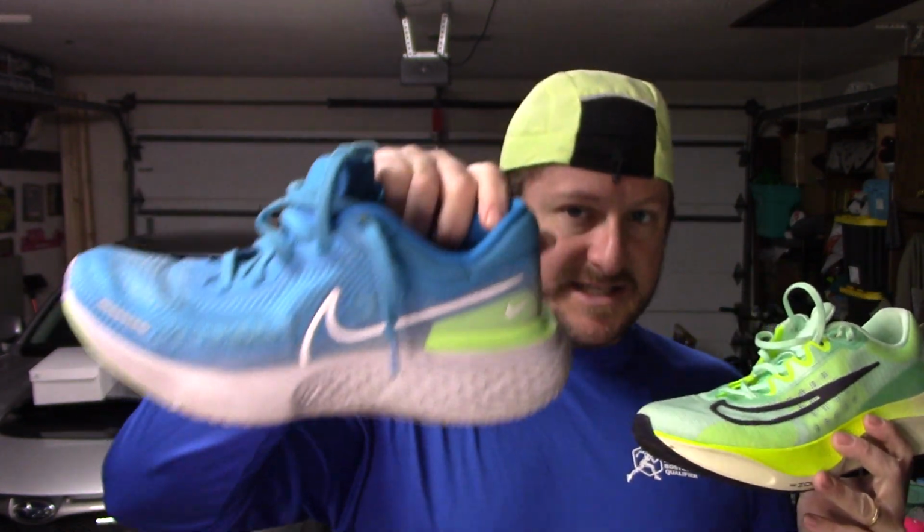It is a high stack height shoe, so it is going to have a lot of cushion underneath it. It's not going to be as soft as your max cushion shoe. So that one is going to be for those slow, easy efforts. This shoe is going to be for those faster efforts.